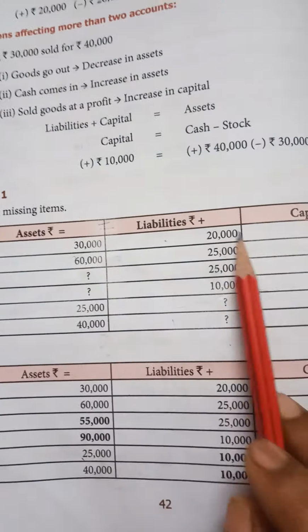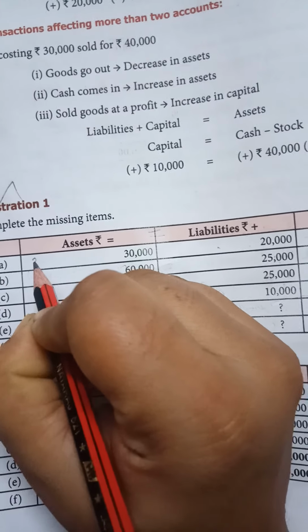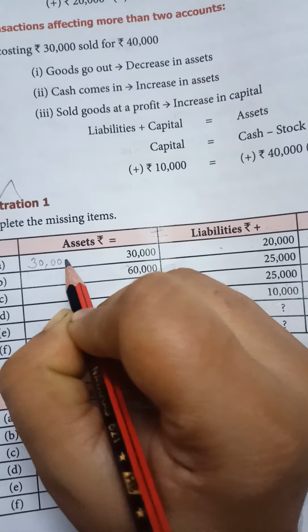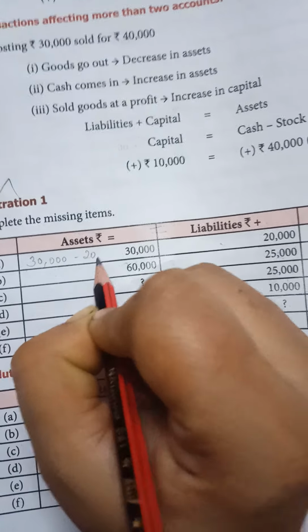So 30,000 equal to 20,000 plus what is the question. Okay, so how you can find this out is 30,000 minus 20,000. So you get rupees 10,000, which will be your capital amount.